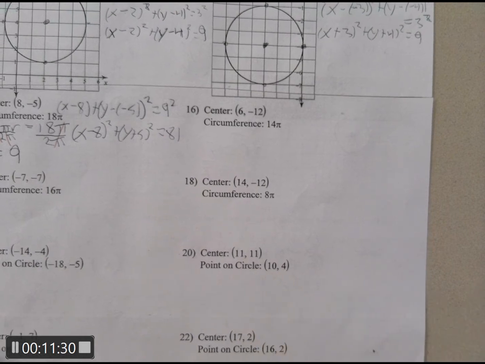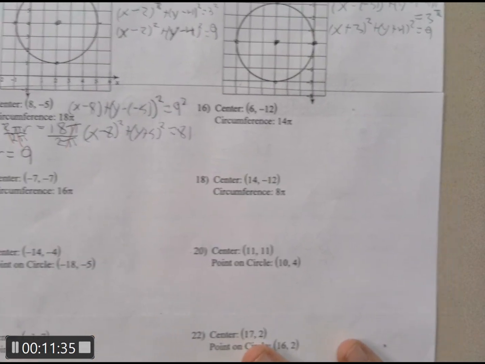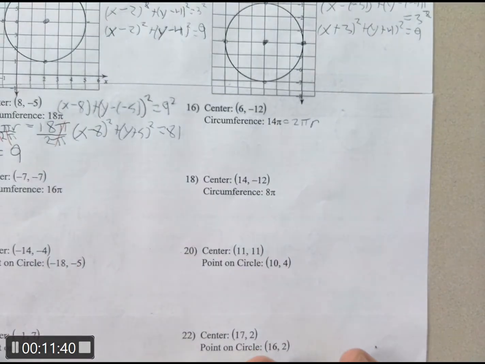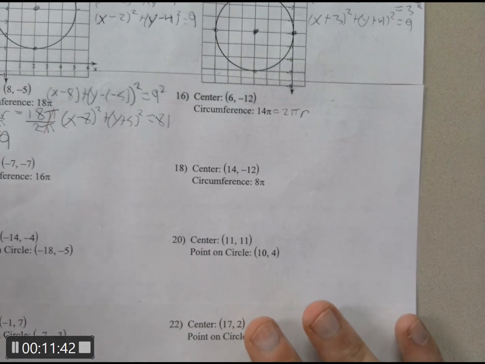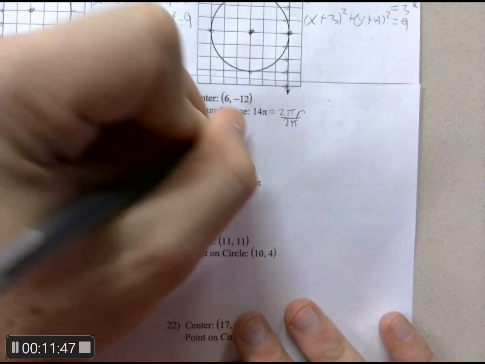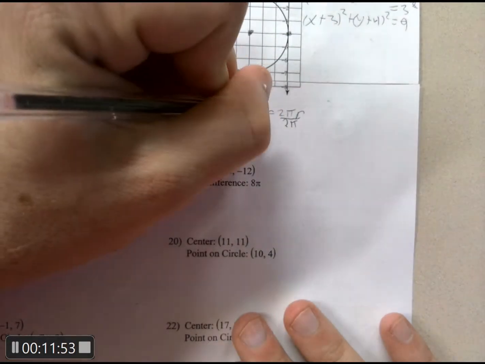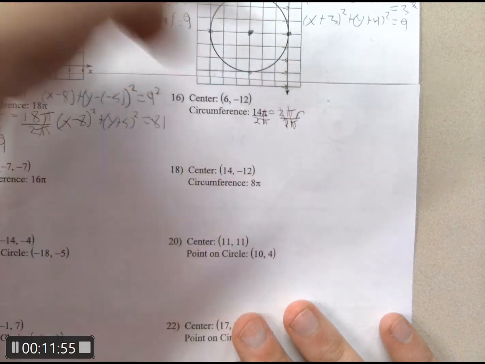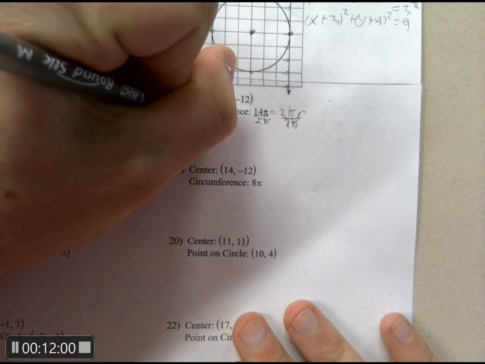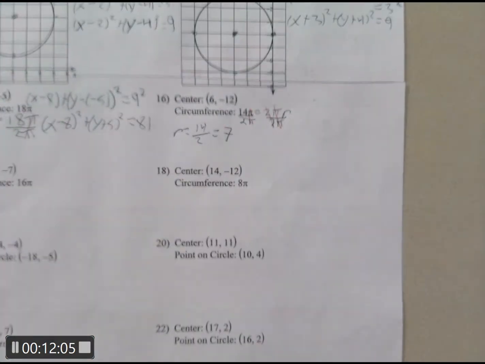Alright. Circumference is going to be equal to our 2 pi r that we have over here. C equals 2 pi r. So I'm just going to set it equal to 2 pi r. Okay. Solving for r, once again, we're going to divide both sides by 2 pi. The pi's cancel. The 2's cancel. Now we have 14 over 2. So r is going to be equal to 14 over 2, which equals 7. So our radius is 7.